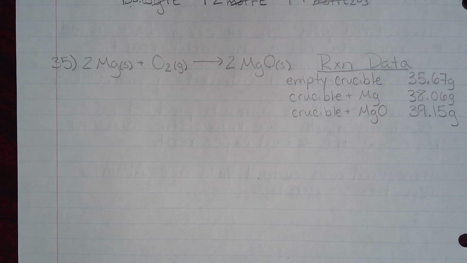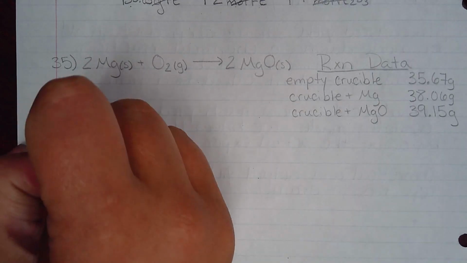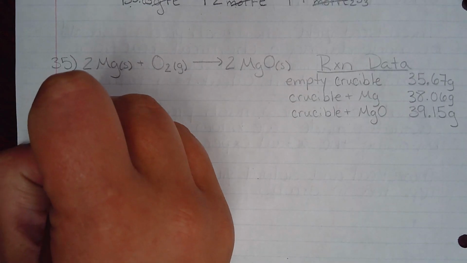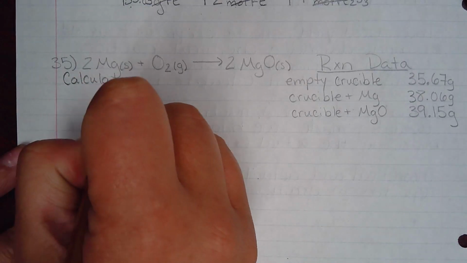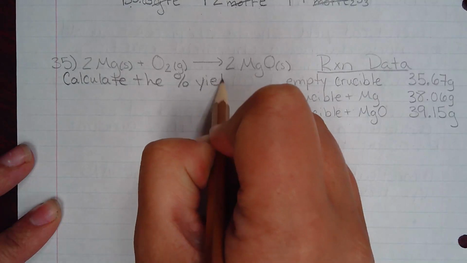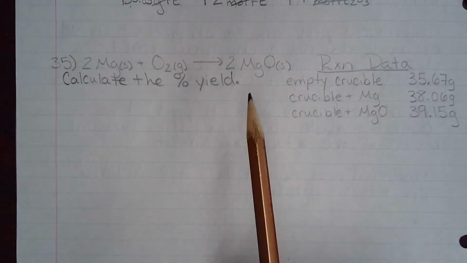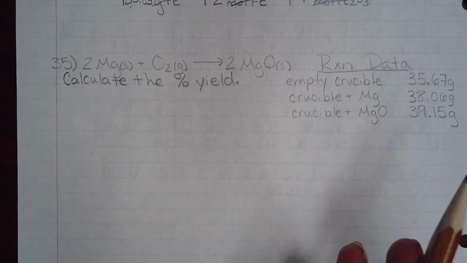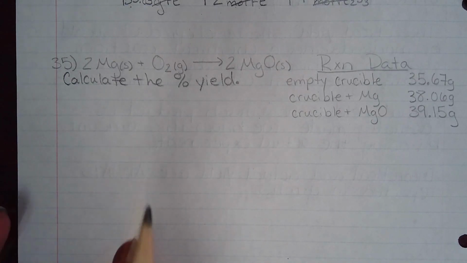So if we look in the actual question of 35, it says to calculate the percent yield of the reaction of magnesium with excess oxygen. So we are looking for overall to calculate the percent yield. In order to get the percent yield, we have to get two things. We have to get the theoretical yield, and we have to know the actual yield.